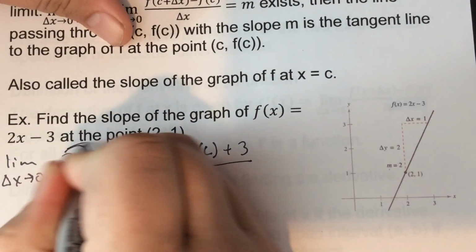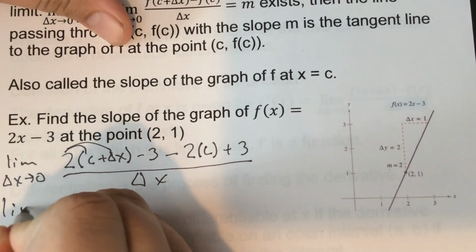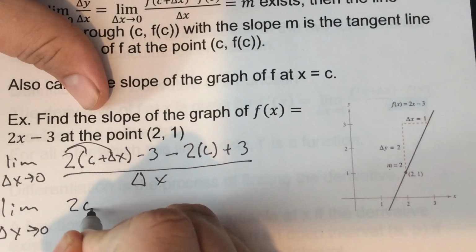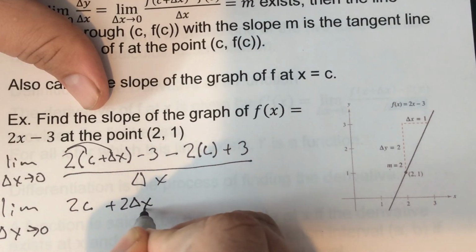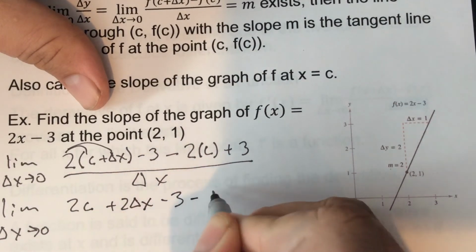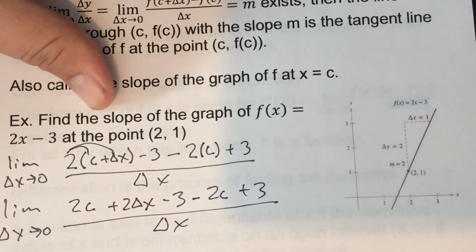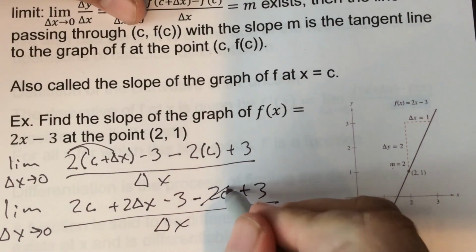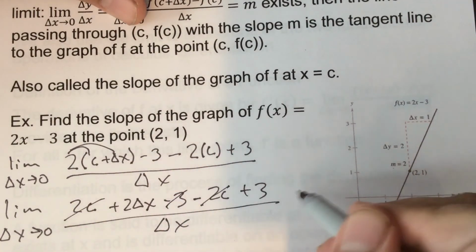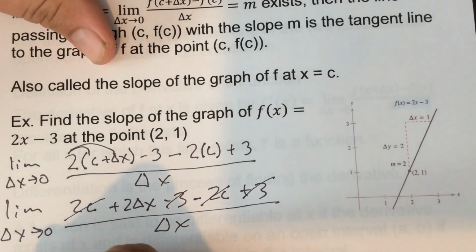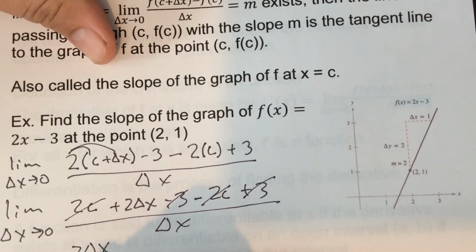So first thing I'm going to do is I'm going to distribute this 2 in. So the limit as change of x approaches 0 of 2c plus 2 change of x minus 3 minus 2c plus 3 all over change of x. So from here we can reduce. Now the 2c's are going to cancel, the minus 3 and the plus 3 are going to cancel. So all we're left with is the limit as change of x goes to 0 of 2 change of x over change of x.